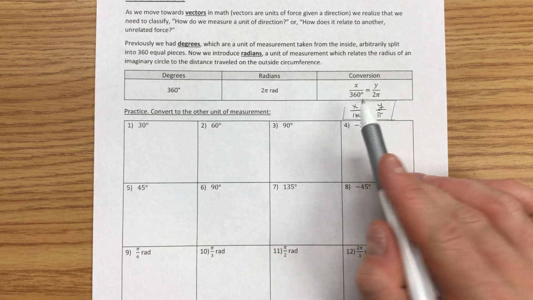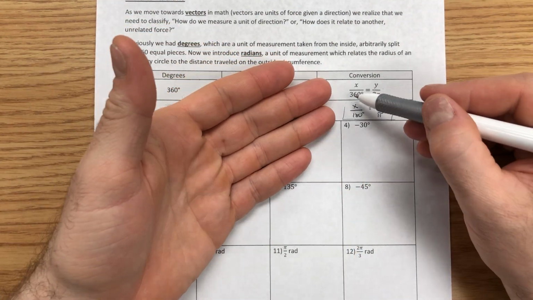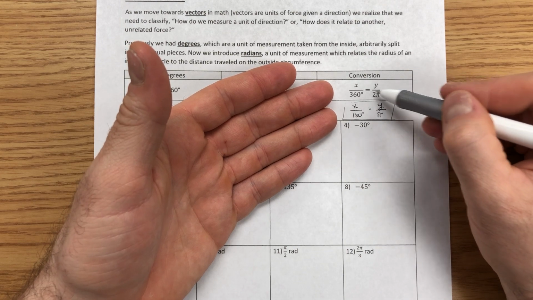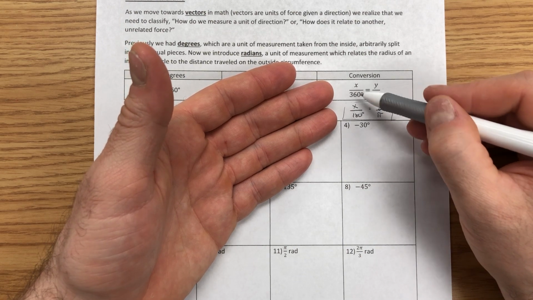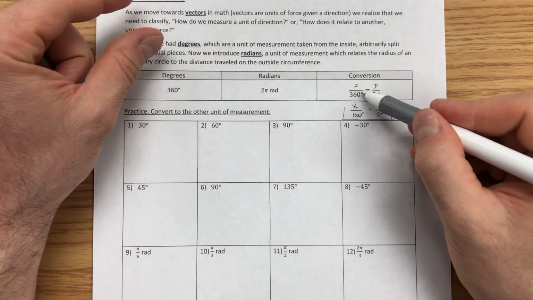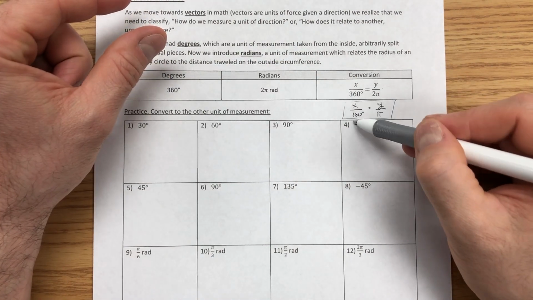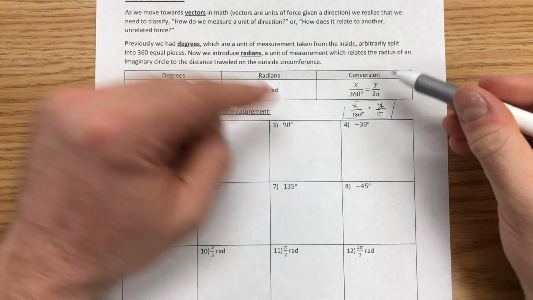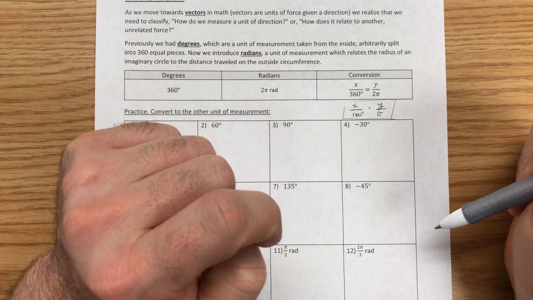But we have this right here because this is the conversion between what part of a circle you walked is equal to the same part of a circle that you walked. This unit of measurement is a fraction of a circle, let's say half. So if you walk half of a circle, 180 degrees. If you walk half of a circle, it's pi radians. So half is still equal to half.